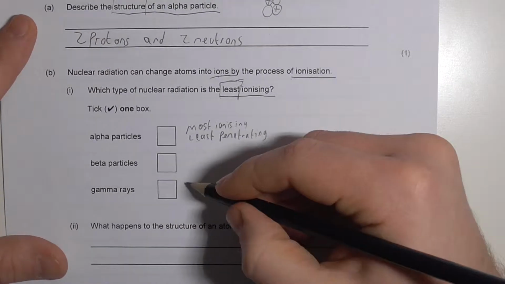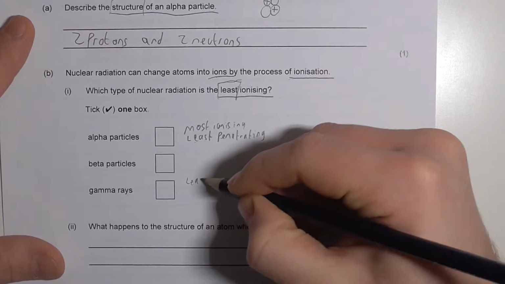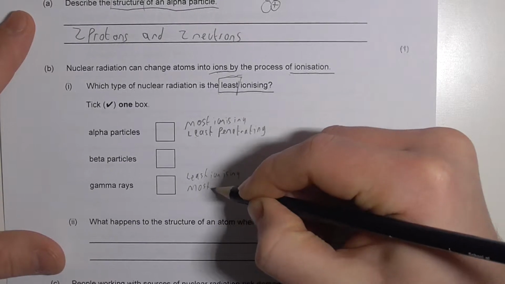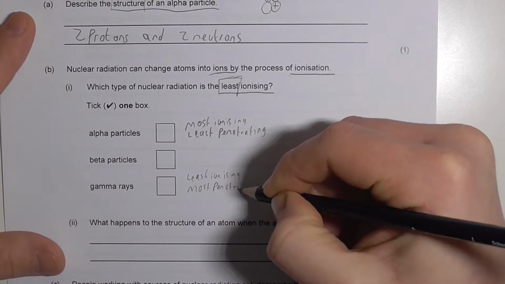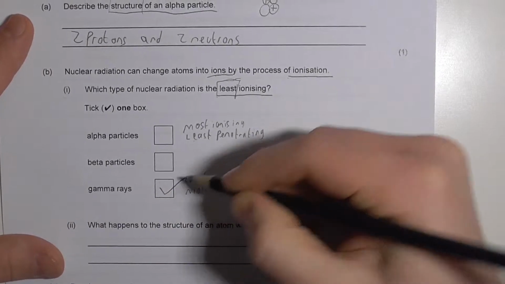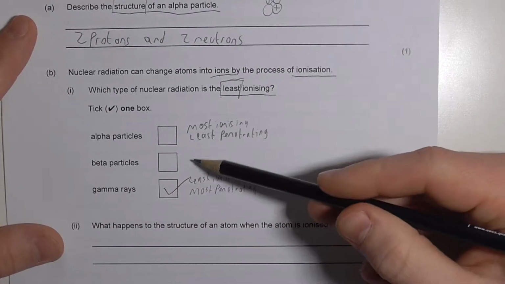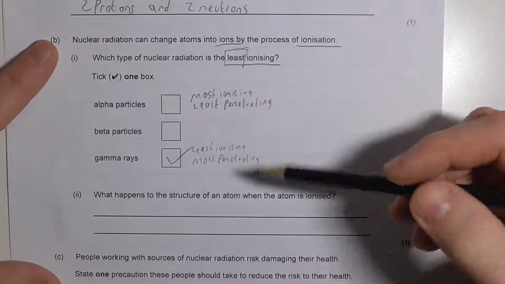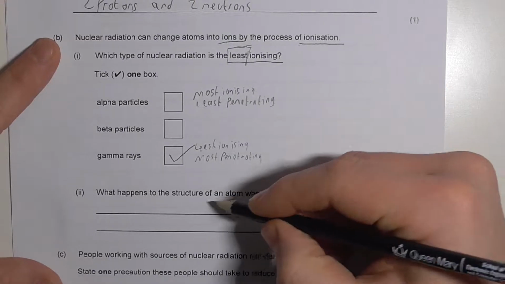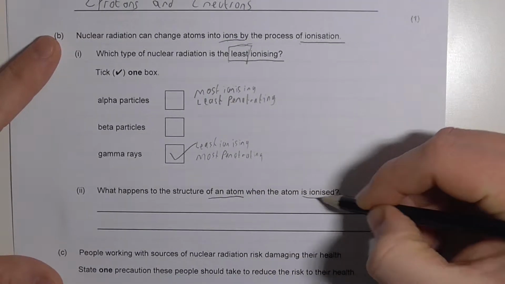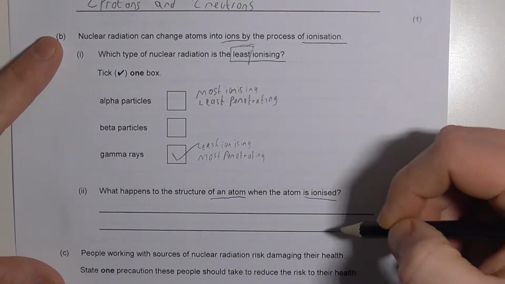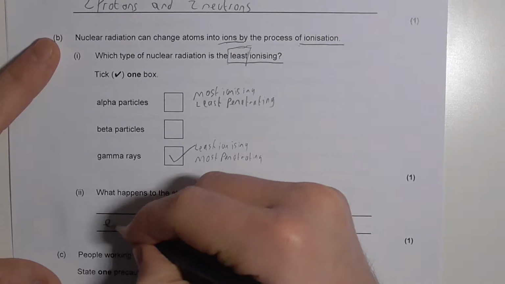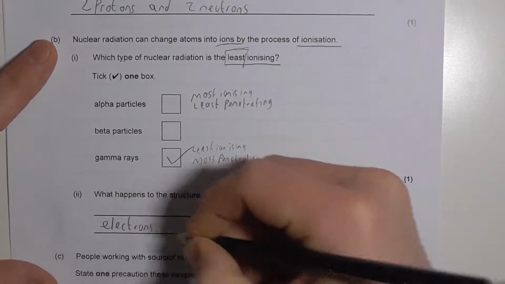Gamma rays then are our least ionizing but most penetrating. So gamma rays would be our answer. And beta is moderately good at ionizing and moderately good at penetrating. What happens to the structure of an atom when it is ionized? So the atom itself has got your nucleus and the electrons, and when it is ionized, electrons are lost.